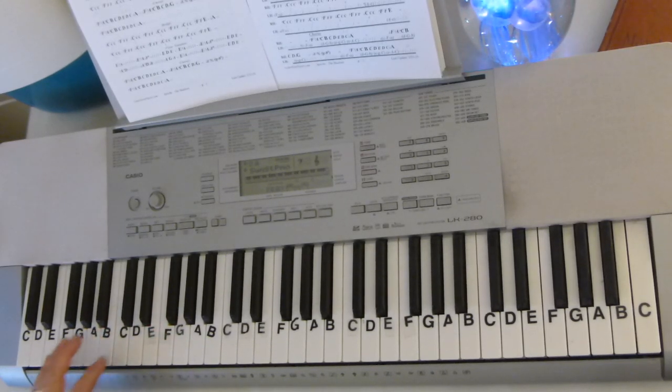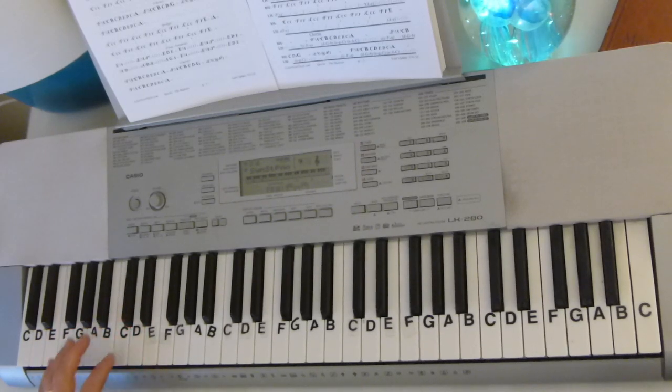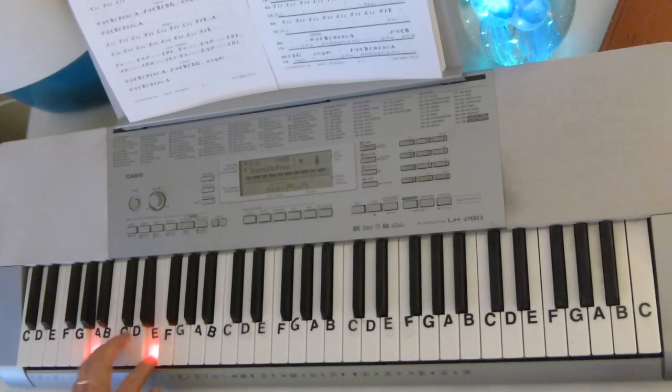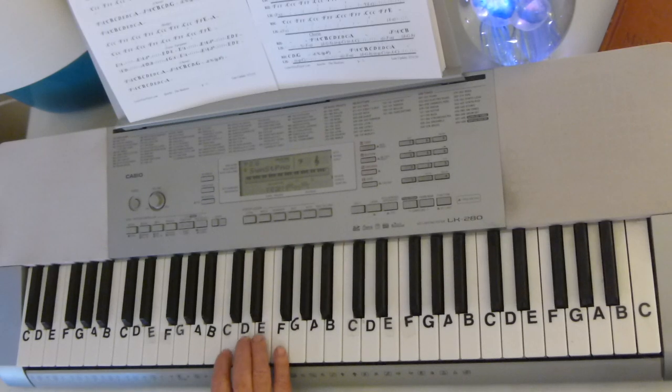Then we go back to the F and the C in the bass. So you're going to have 1, 2, 3, 4. 1, 2, 3, 4. Now in the right hand, you're just going to have C, C, C, F, F, F, C, C, C, F.